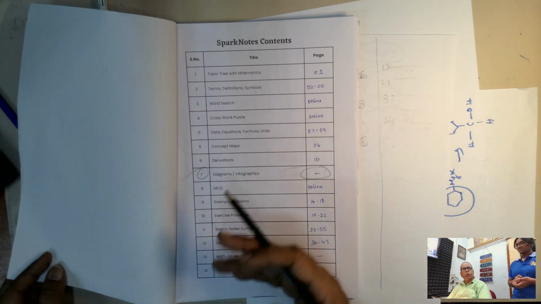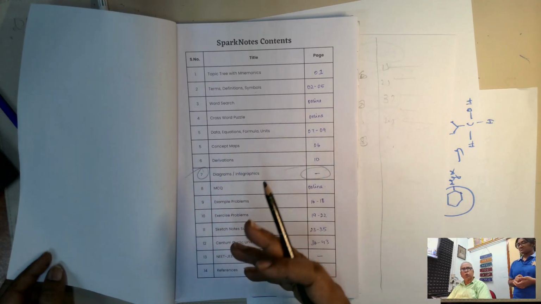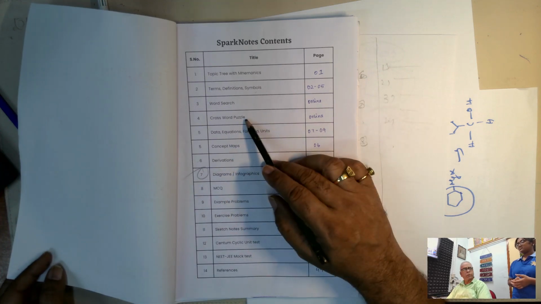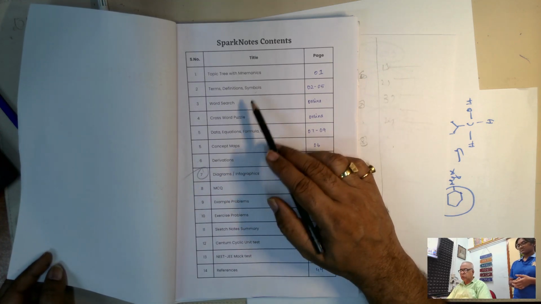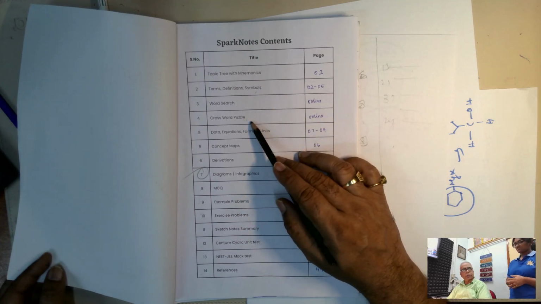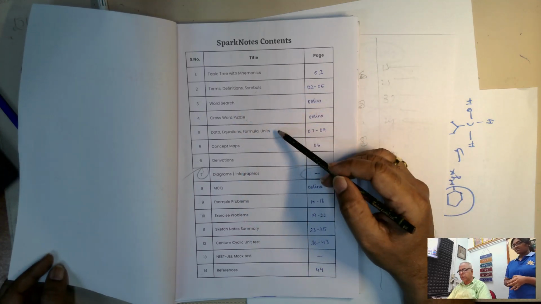And just knowing the terms will be sufficient for you? No. You should know the definition for each term. So for which the crossword puzzle will be a very useful activity. So these are all interactivity. Okay. So you have done it. You have done it online. Okay. Good, very good. And what about this data?